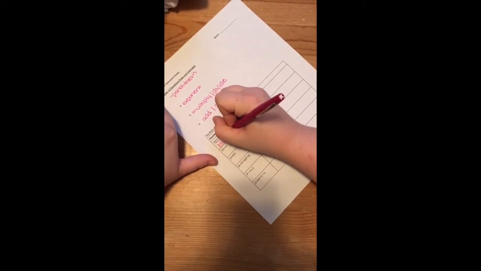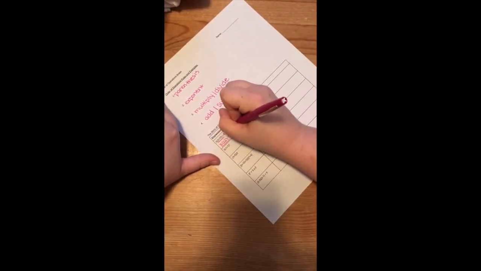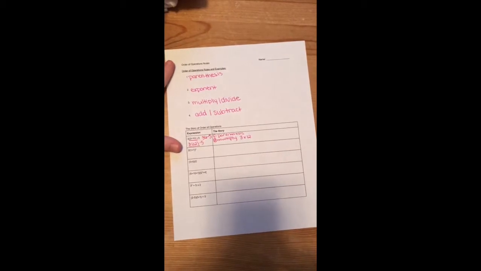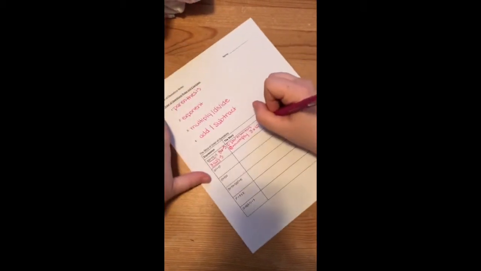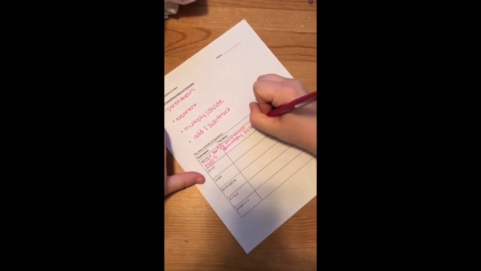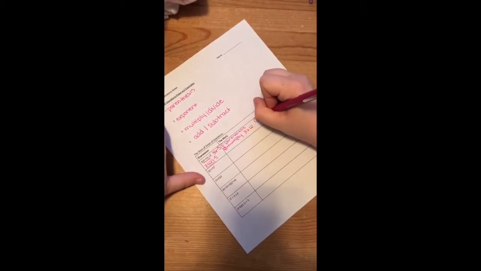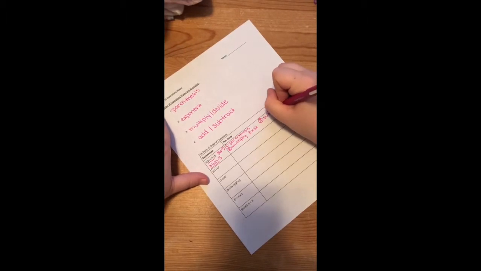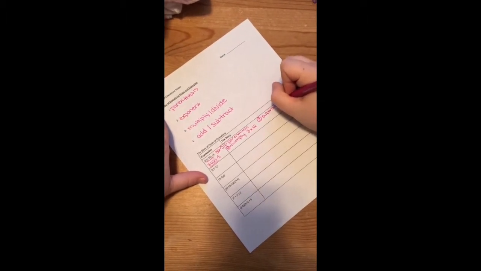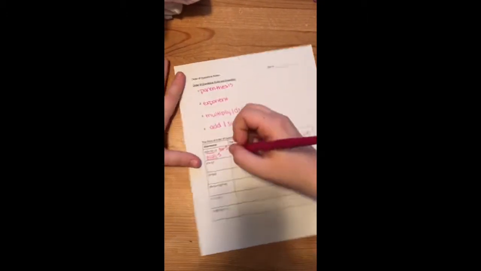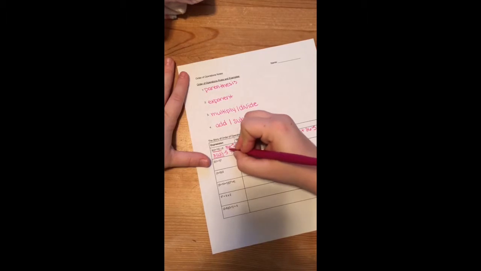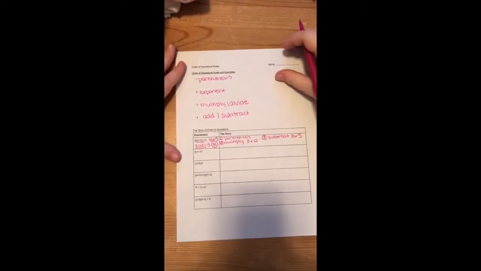So now my last step is going to be 36 minus 5, because my last step is going to be my add and subtract. So subtract 36 and 5. So my final answer is 36 minus 5, 31. There we go. Okay.